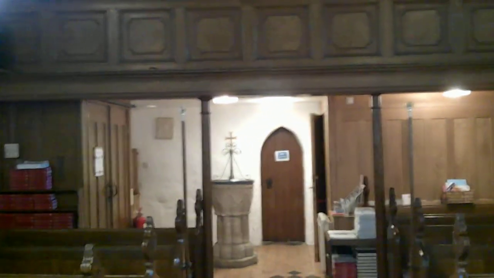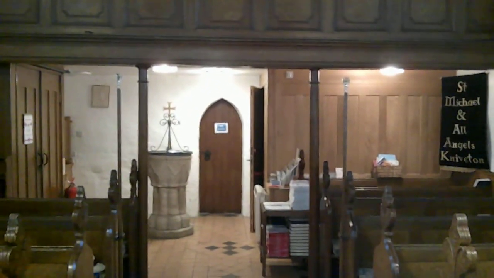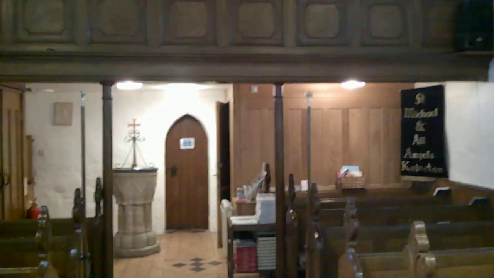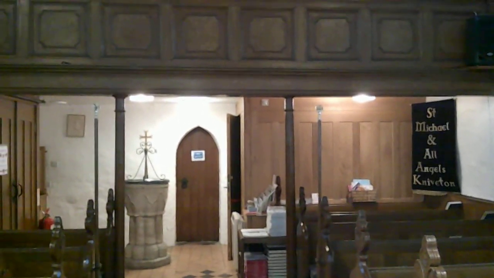So there we are. This is, I say, one of my favourite churches because of this simplicity, because it still feels very much like an old-fashioned village church in spite of these modern additions. Well, we go outside and have a look around there.